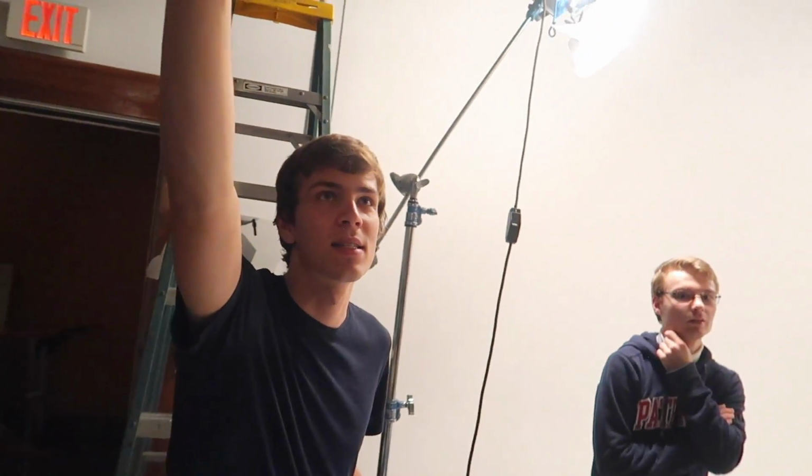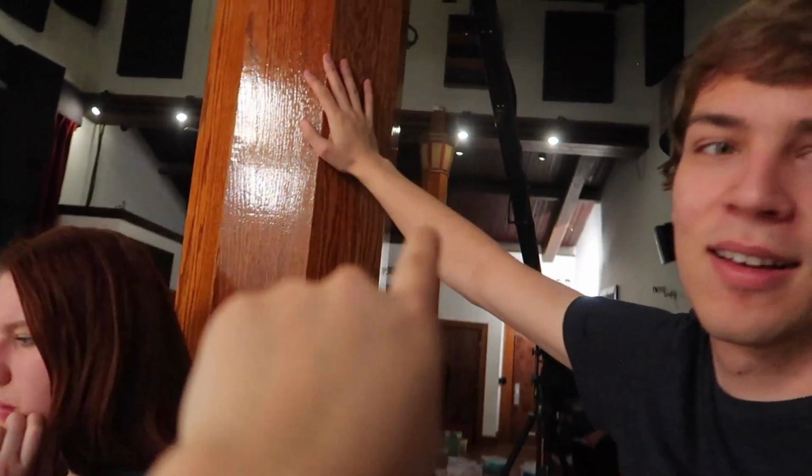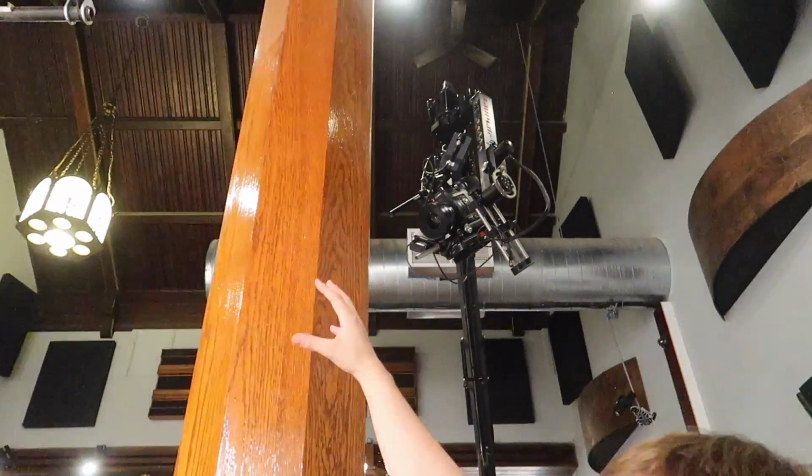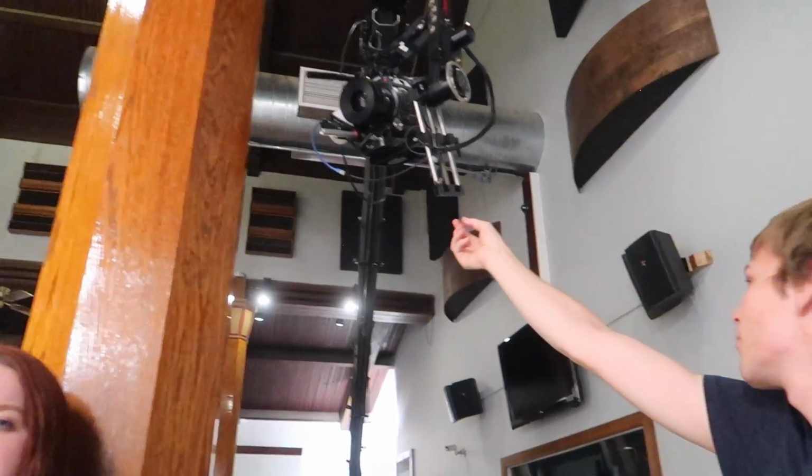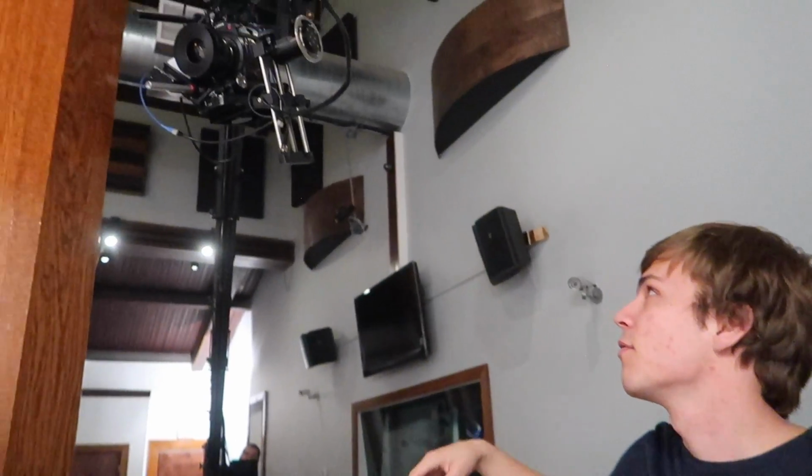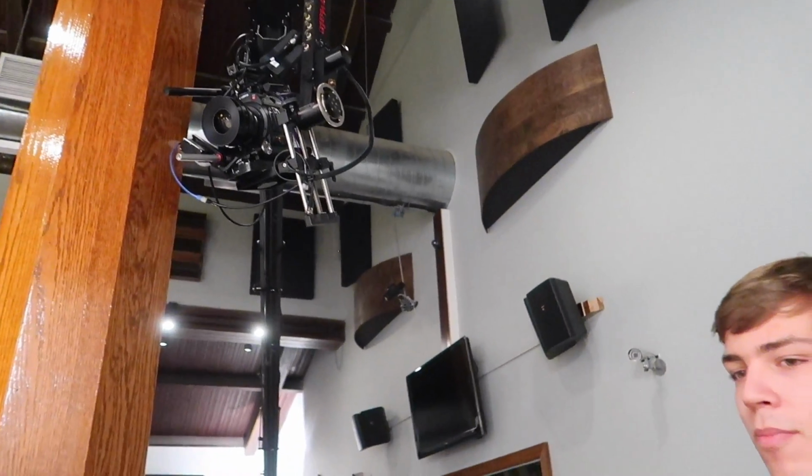The crane has to be on this side, actually. This side of the pillar. This side. Okay. So the camera will be approximately right where Eva's head is now. And then we just pan or maybe even roll a little bit in this direction to break the illusion, and we will reverse that in the final video.